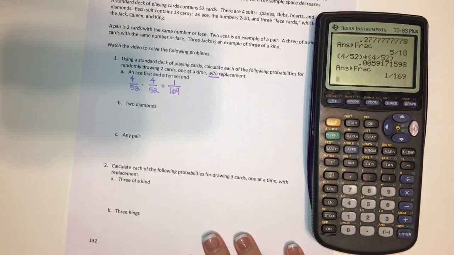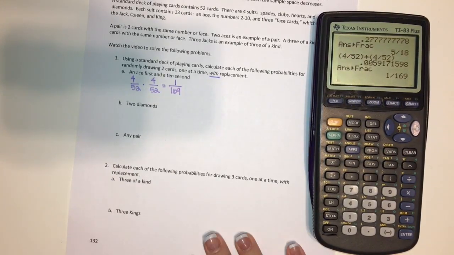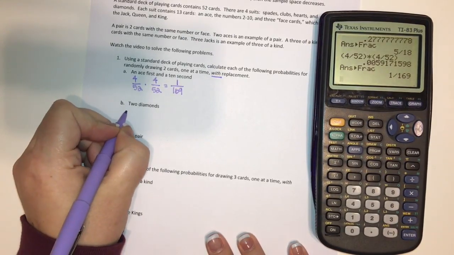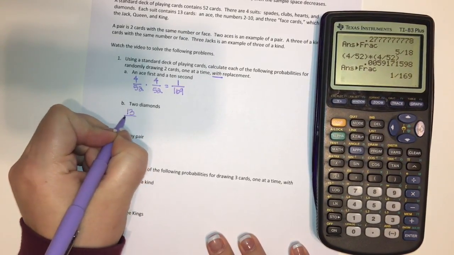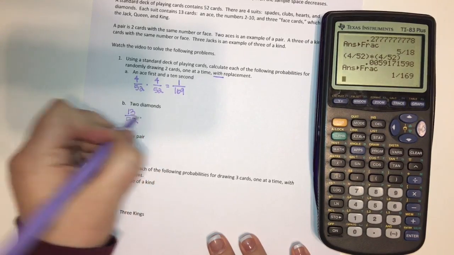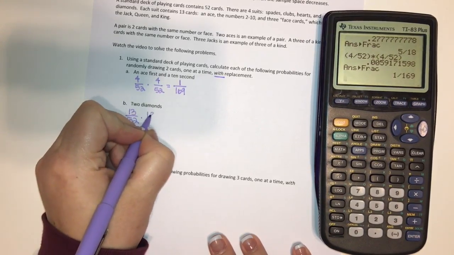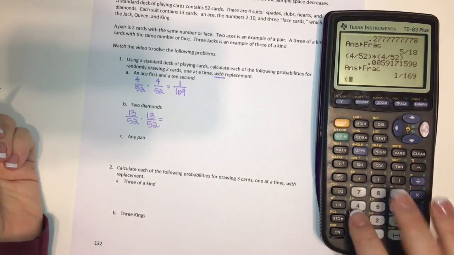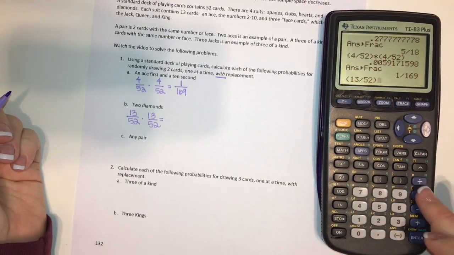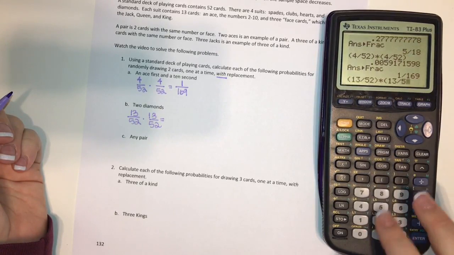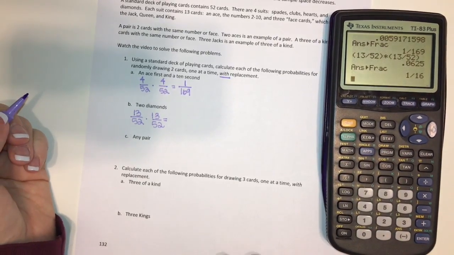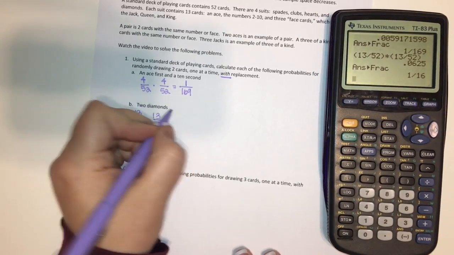Two diamonds. So there are 4 suits. That means we have 13 diamonds. So the probability of drawing a diamond is 13 out of 52. And then we put it back in, so it's still 13 out of 52. So 13 divided by 52 times 13 divided by 52. And again, putting it in fraction form, the probability is 1 out of 16.